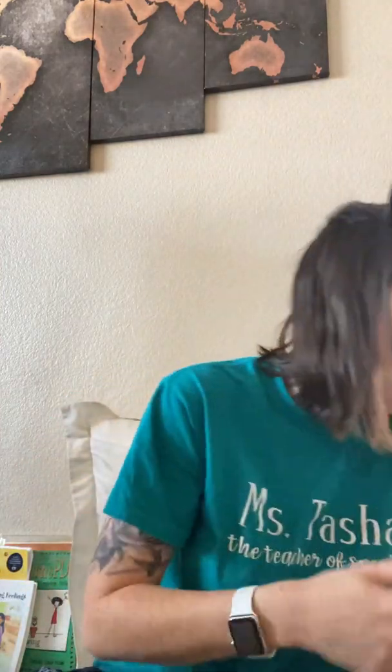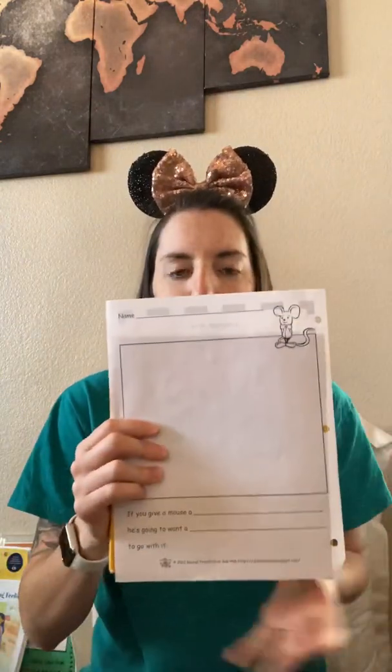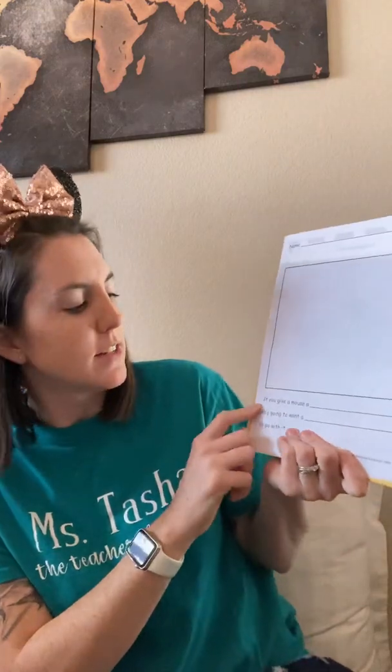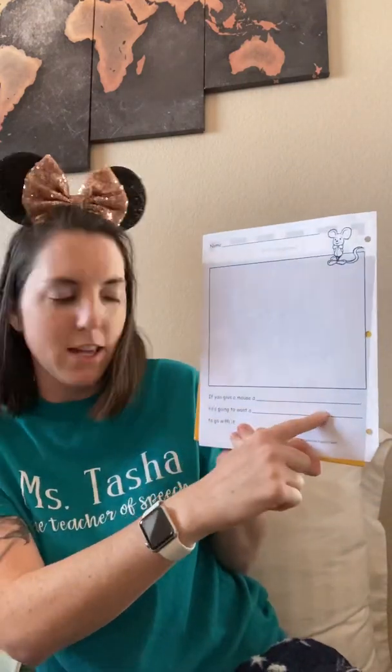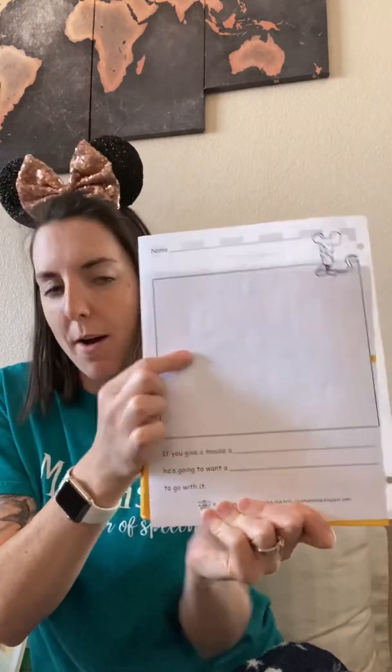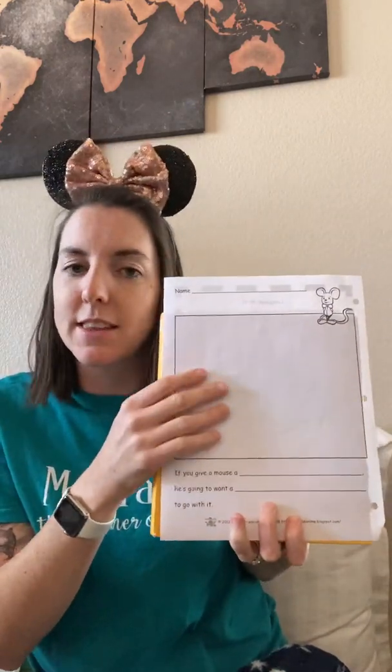You also have a little paragraph. And what I want you to do is finish off our sentence. If you give a mouse a blank, he's going to want a blank to go with it. And then I want you to draw a picture. And I would love for you guys to send these in to me when you get them finished, just because I love seeing all your guys' arts and crafts.